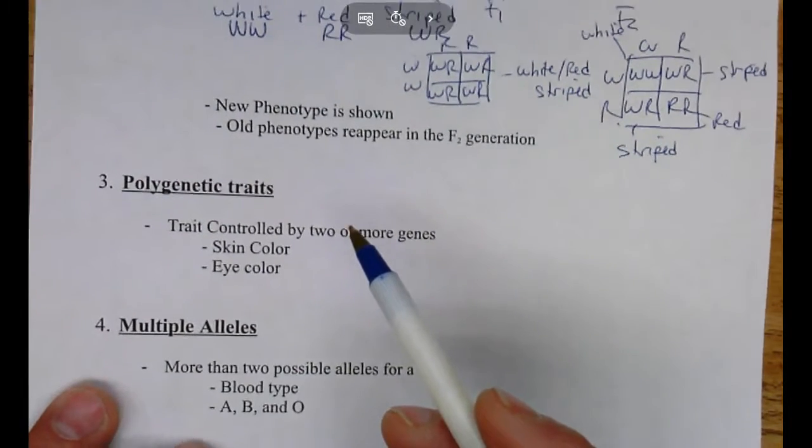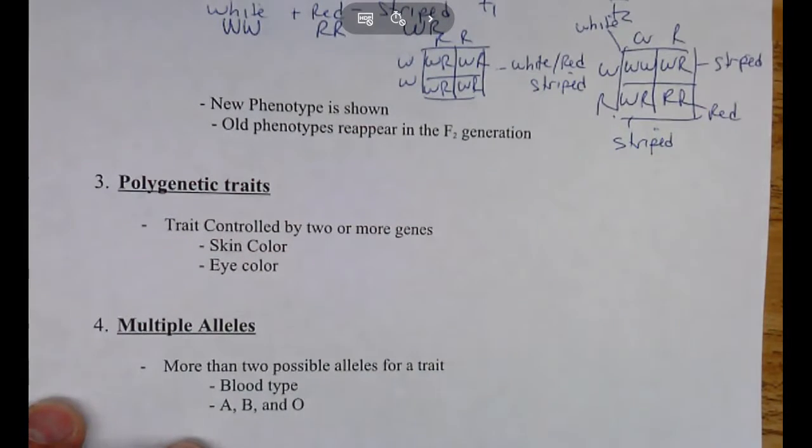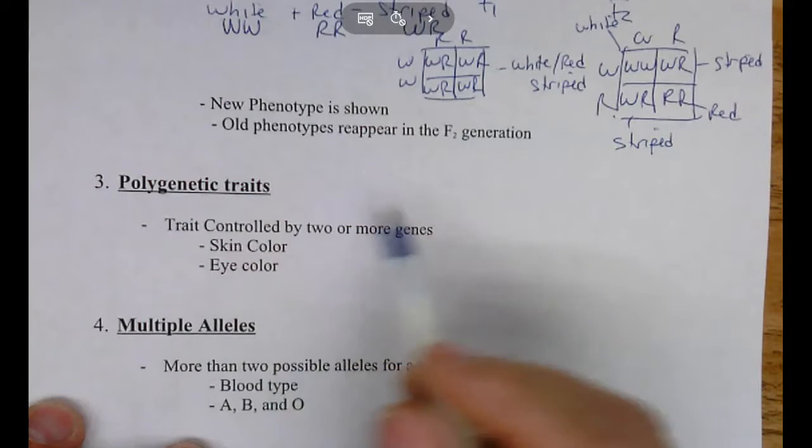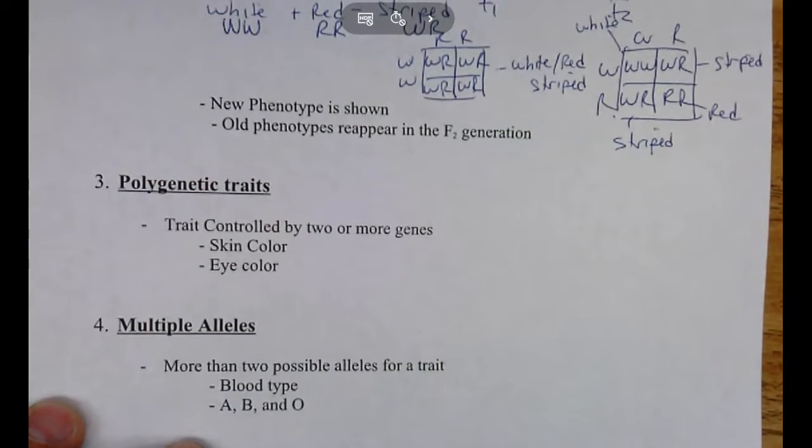Okay, height is one, I think, as well. In eye color, you can see skin color. There's many things that go into your skin color and your eye color, so you can't just say it's 1 gene. It's many. Okay, and that's kind of that, polygenetic.